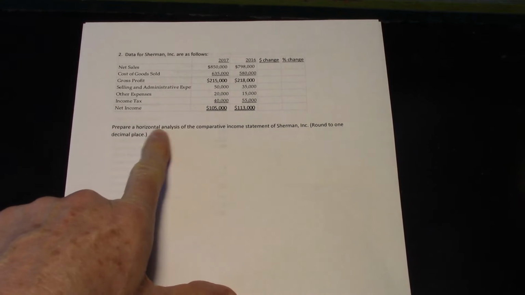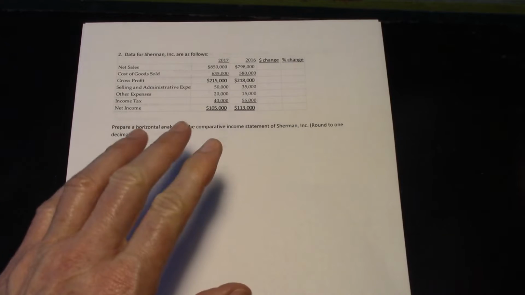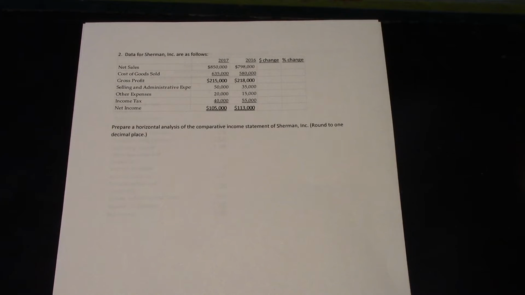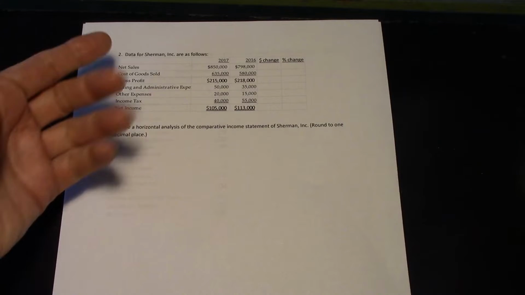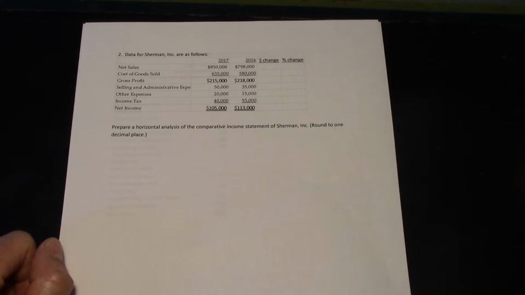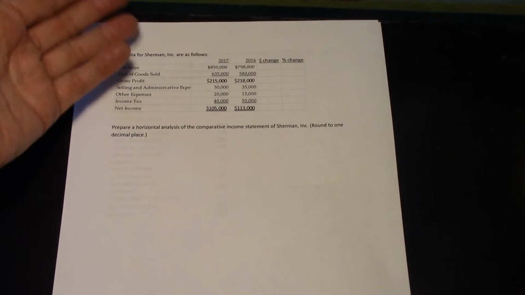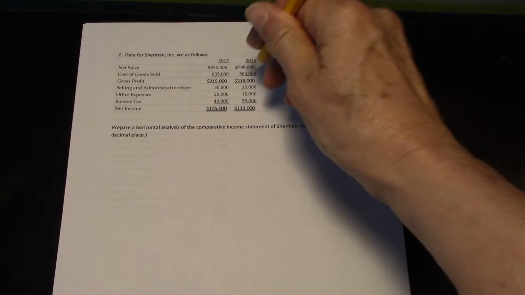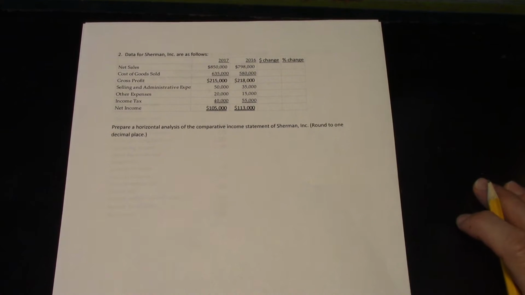The problem asks for a horizontal analysis. A horizontal analysis compares 2 years. If you have a horizontal analysis on your exam, you'll have, this is an income statement, but you could have a balance sheet. Some lines of accounts, they're balances from 2 separate years. There'll be an older year and a newer year.